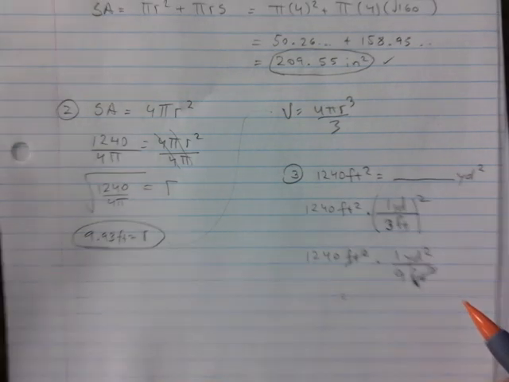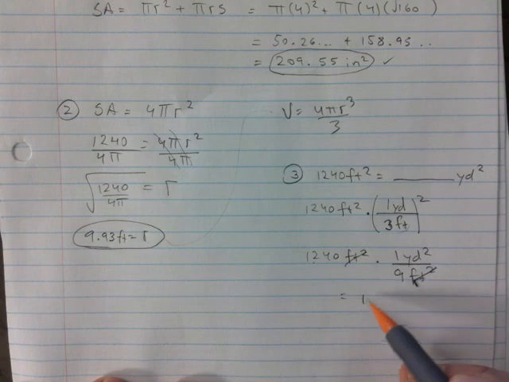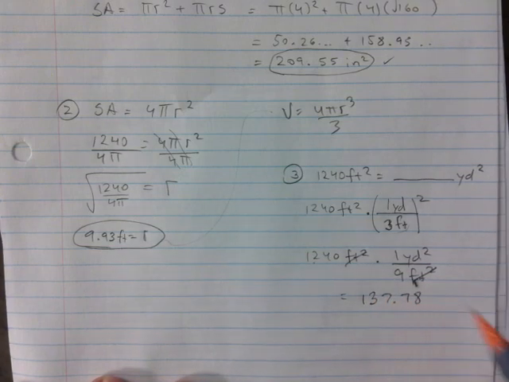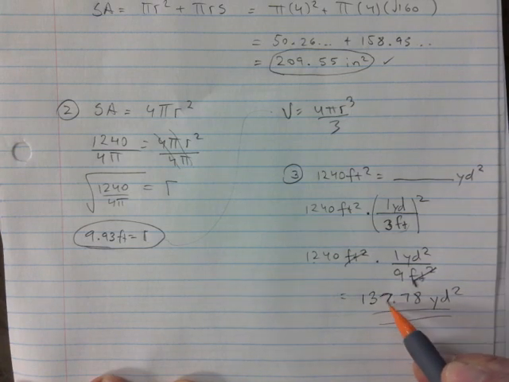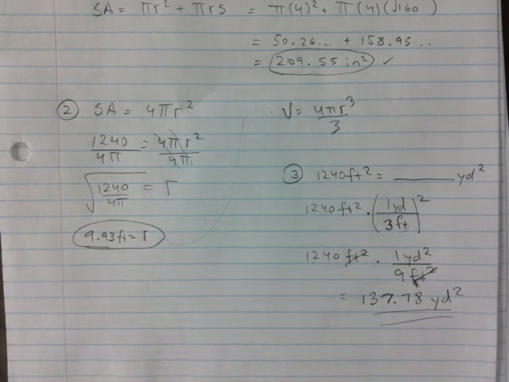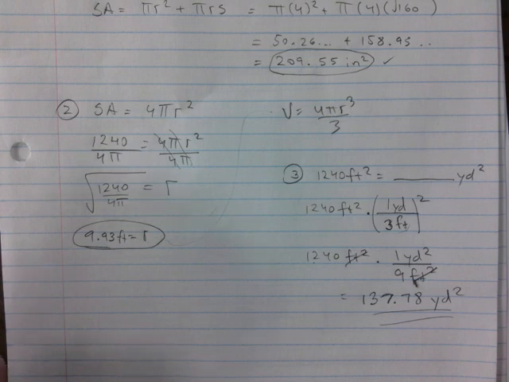1240 divided by 9, and that's 137.78 square yards. Okay, so that would also be something that I would expect you to know how to do. So I'm converting mainly within systems. So we're staying within the imperial, we're staying within the metric. That's basically where it's at. Okay, so if you were able to follow, you're in good shape. Let me just show you.